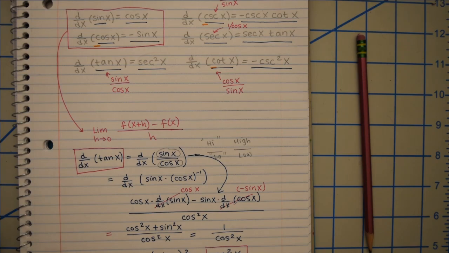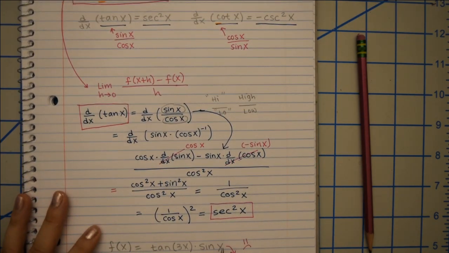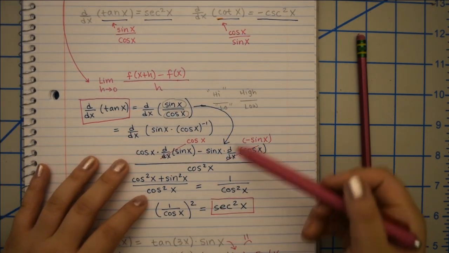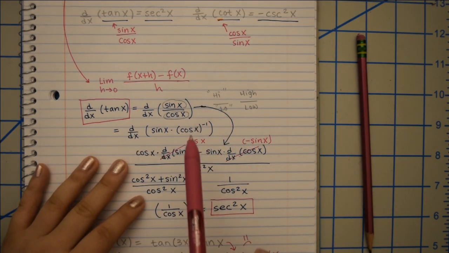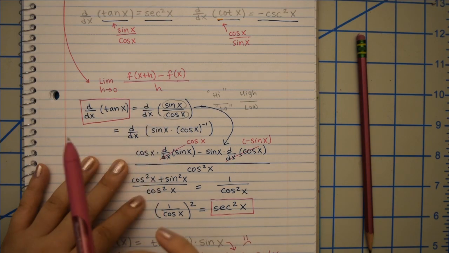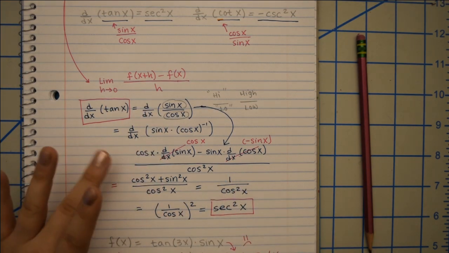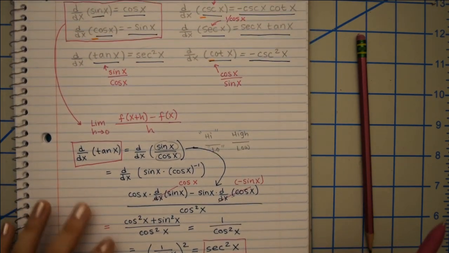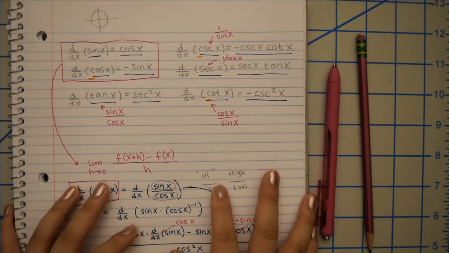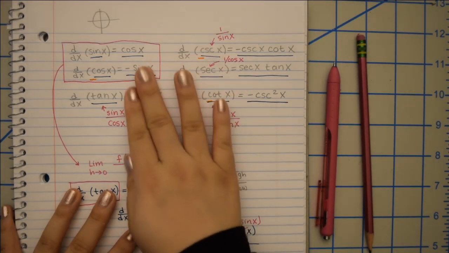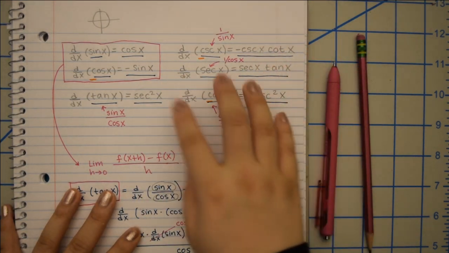But remember, for products and quotients, you can't distribute the derivative, but for addition and subtraction you can, and you can also pull out scalars. So don't forget your derivative rules, and I hope this was helpful. Let me know, as always, if you have any questions, but here's a little start for these 6.